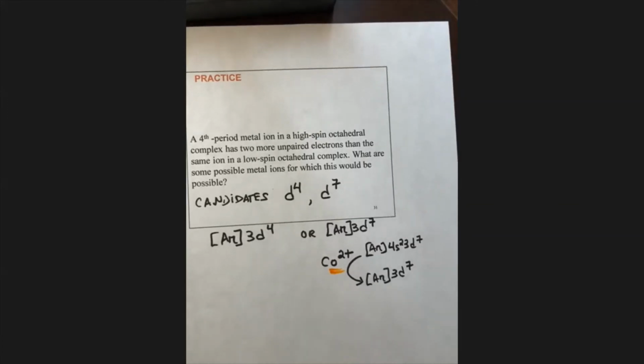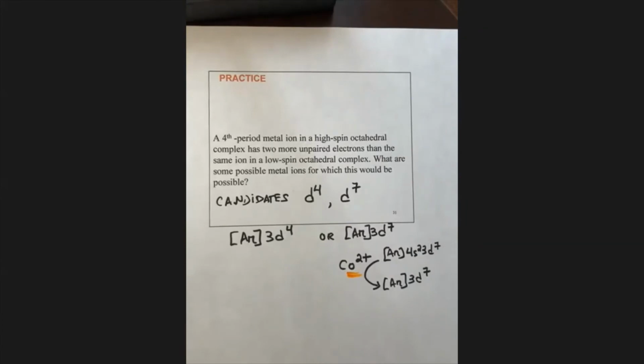Excellent. Okay. Yes, it's challenging. I understand. It is challenging. But a lot of it is because we've forgotten how to do these configurations and how to get these transition metal configurations. That's why I was trying to get you guys to study those materials ahead of time so we could avoid a bit of the pain here.